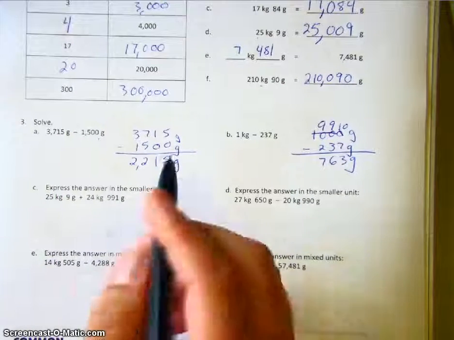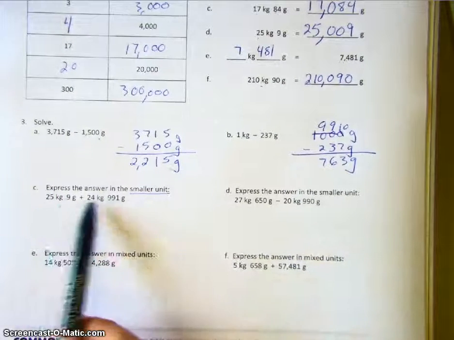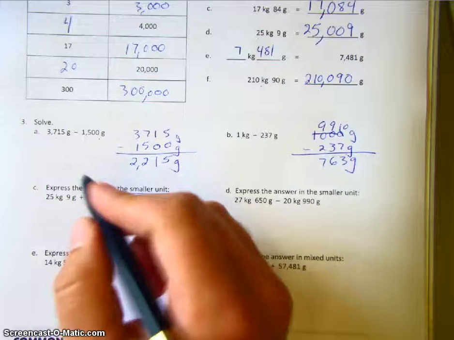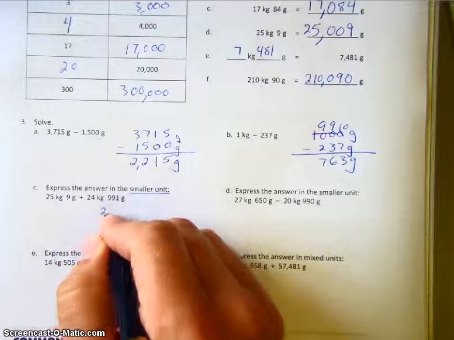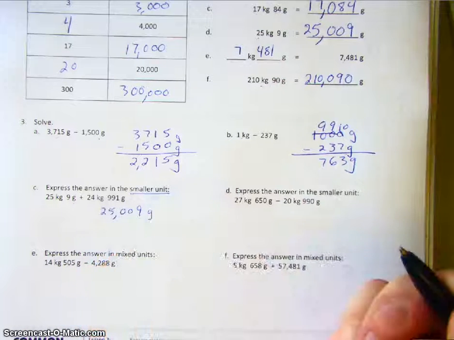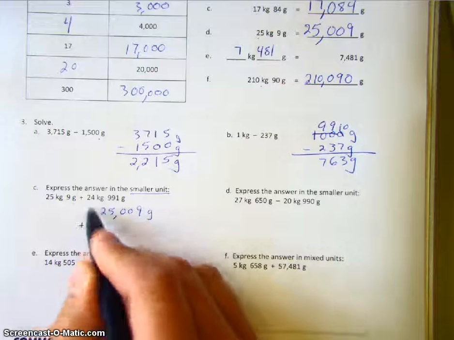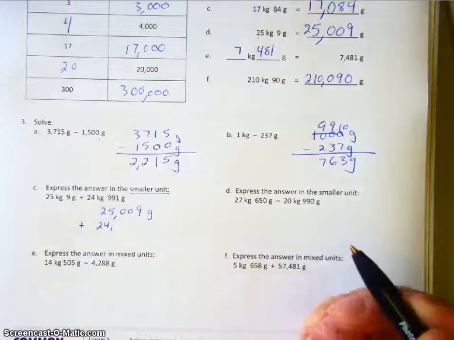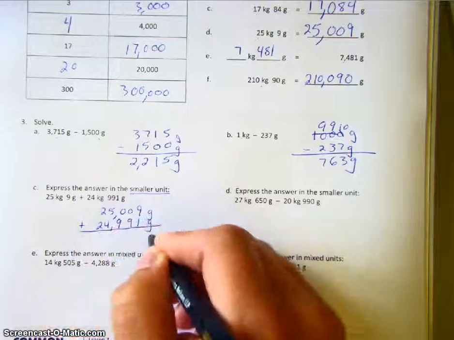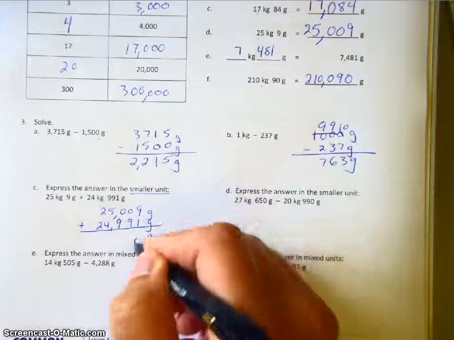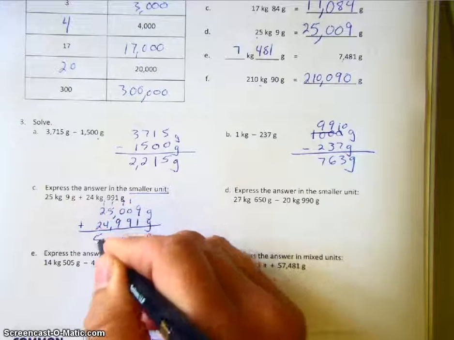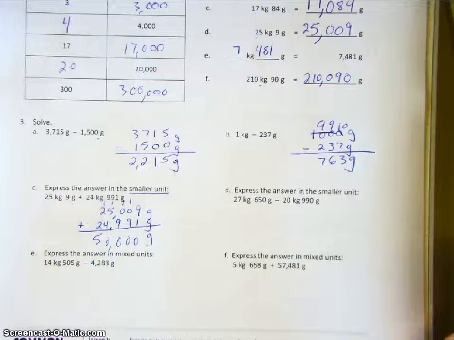For letter C, we're going to express it in the smaller unit. So we have mixed units, and we need to put it in the smaller unit, in this case, grams. So our 25 kilograms becomes 25,000 grams, and then we have 9 more grams after that. We're going to add that to 24,000 grams, and then add 991 grams to that. Now when we go through and add these up, we get 50,000 grams.